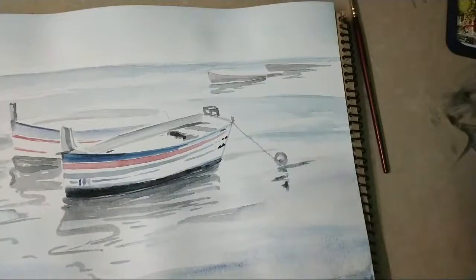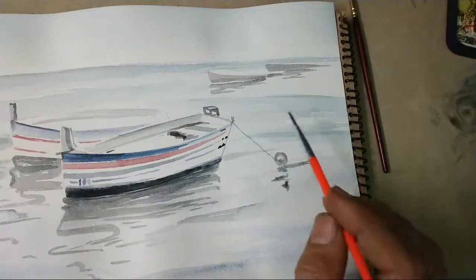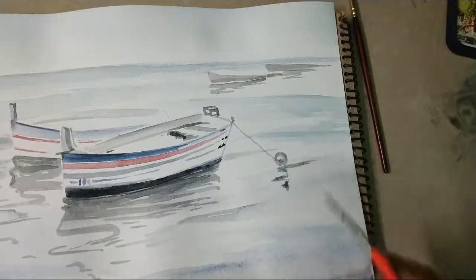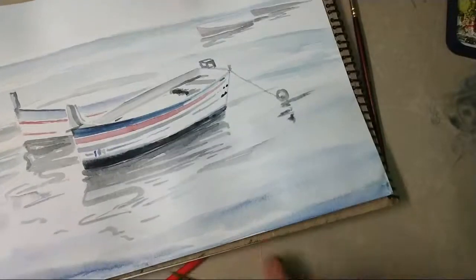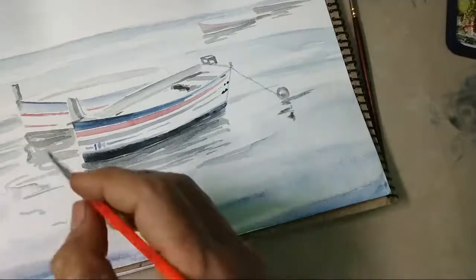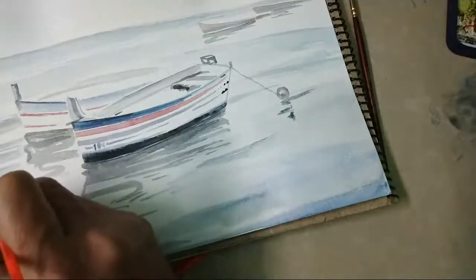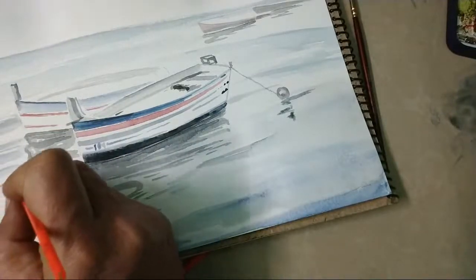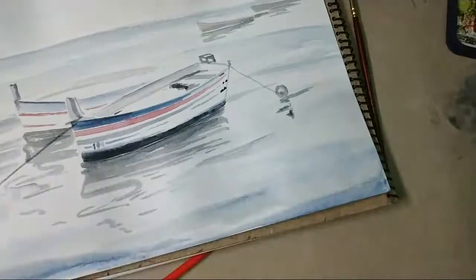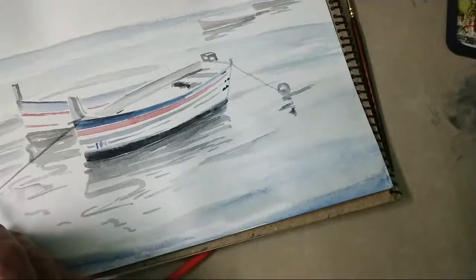Now one more I want to create. So this is far away. In fact, there are more objects, but let's have one only. Then there is something which is tied here, and this side we will put it. Now on this side I will use a bluish tone in that buoy which is there.